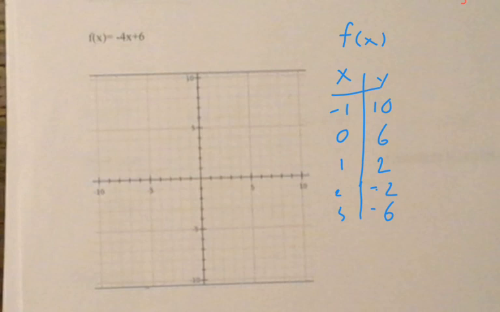So I'm going to plot this to the best of my ability. So we have negative 1, 10; 0, 6; 1, 2; 2, negative 2; 3, negative 6.